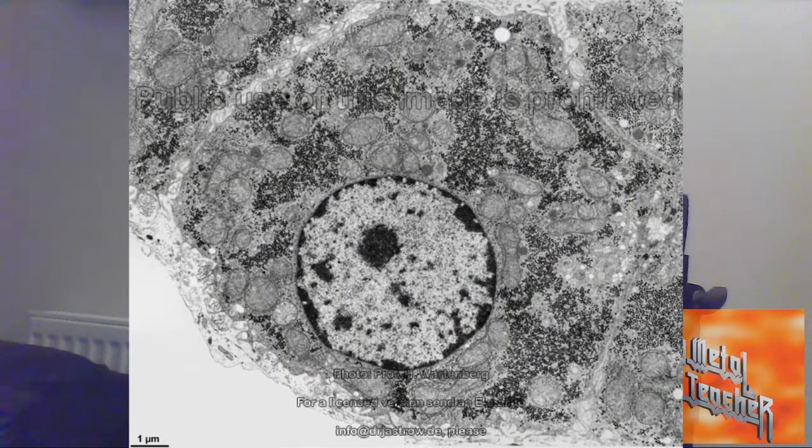Now, you see the dark bit in the middle of the nucleus? That is the nucleolus. And not to seem like I'm glossing over it, but it's got one simple function. It makes ribosomes. And without ribosomes, you can't make proteins. So when you consider how important proteins are generally, not being able to make them would be pretty disastrous.